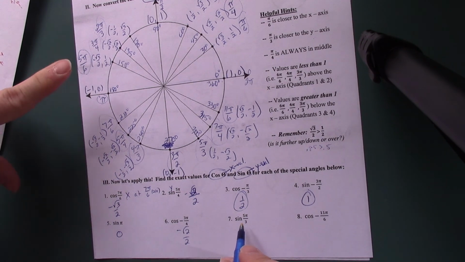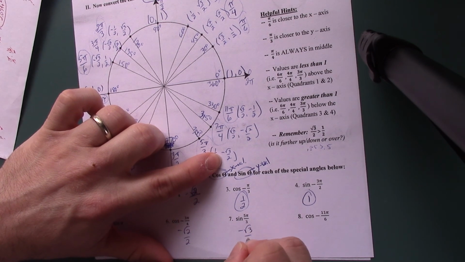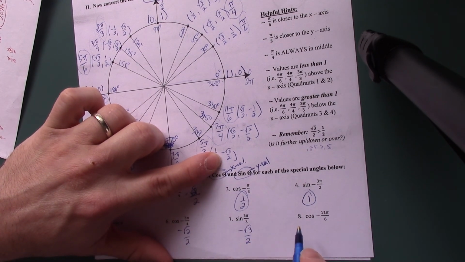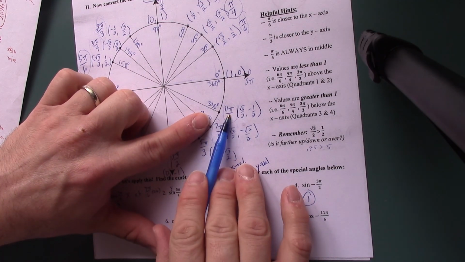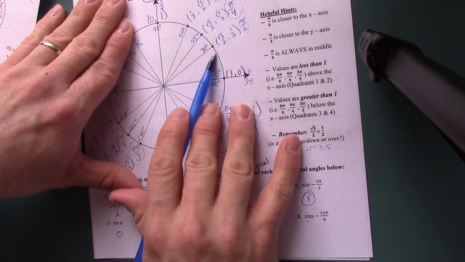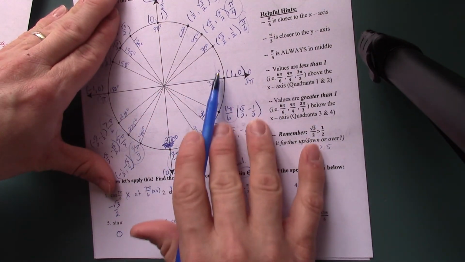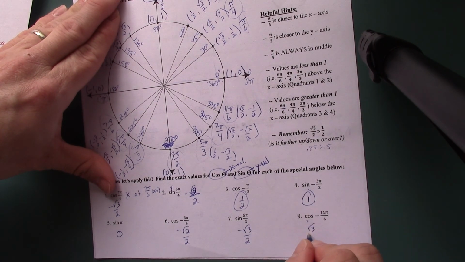Sine of 5 pi over 3 is right there. The y value is negative square root of 3 over 2. Because again, sine is y, cosine is x. So I got to find the x here at negative 11 pi over 6. Here's 11 pi over 6. So negative 11 pi over 6 is just that, right? So instead of going all the way this way, I'd go all the way that way to there. And again, the cosine value, the x value, is square root of 3 over 2.